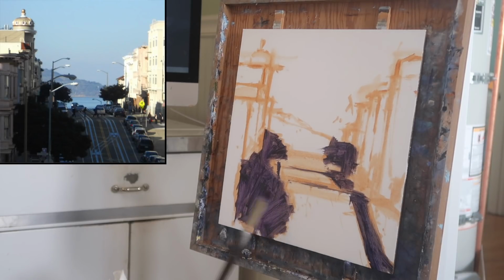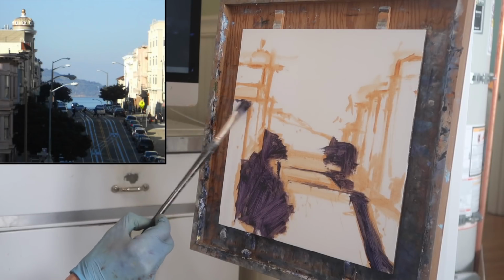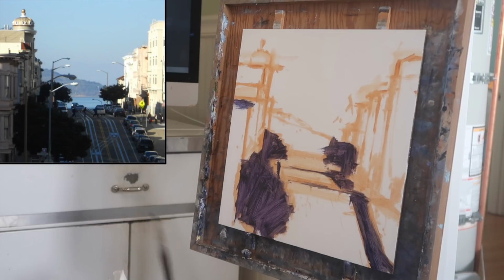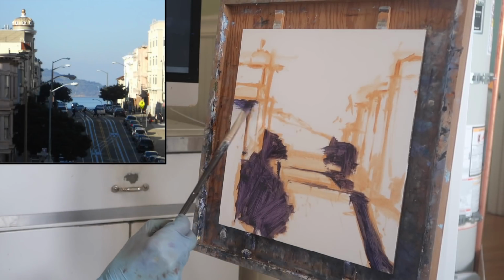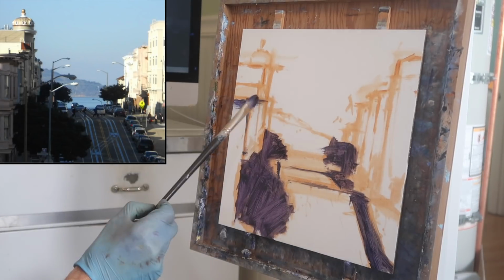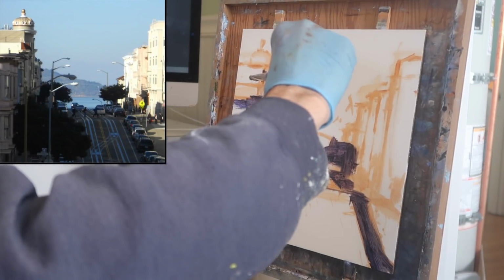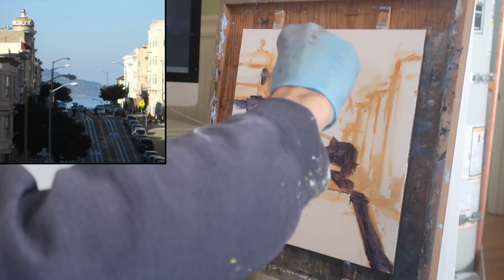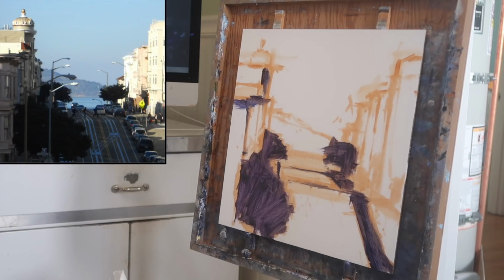All right, and then there are certain areas up in the eaves here that are kind of dark. I'm using transparent darks here. I always do that. I always use transparent darks. That's kind of a tradition in oil painting too. So that's what I'm doing. And then I can come over and put extra dark areas in if I want.